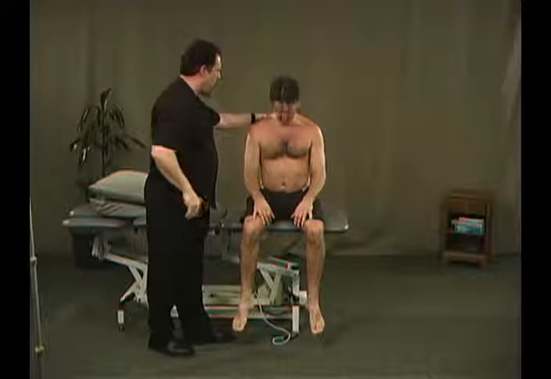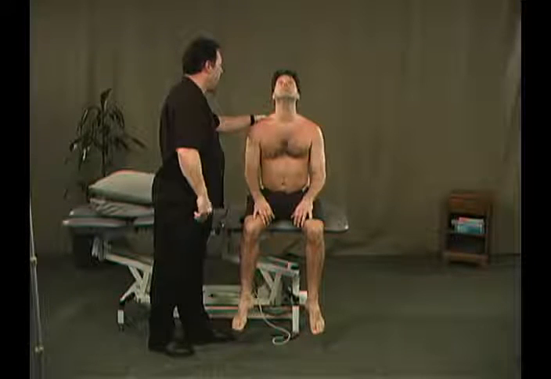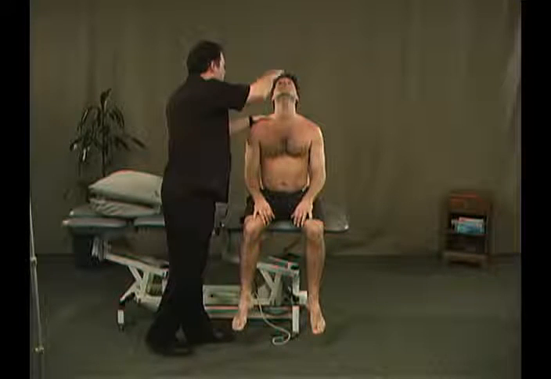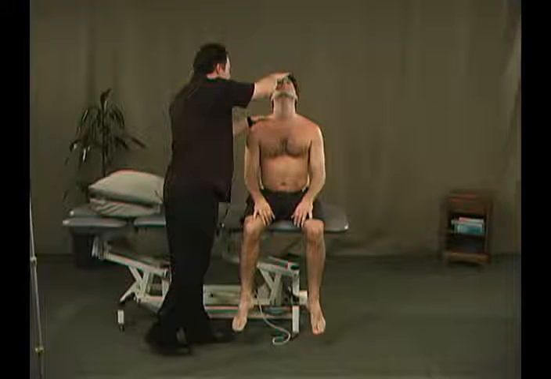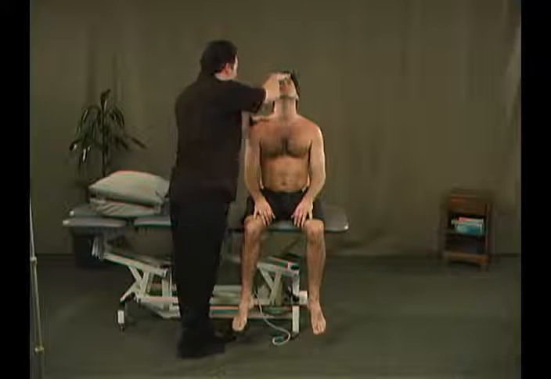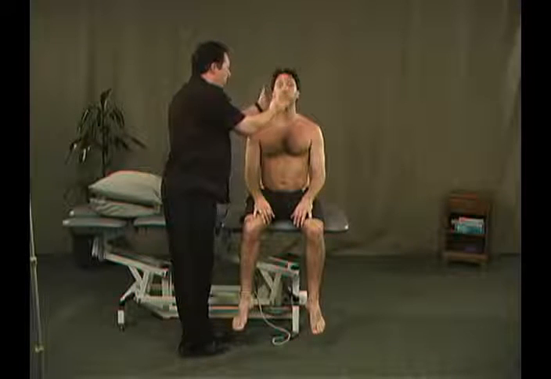Could you gently bring your head back up and look up to the ceiling, full range that you feel comfortable? Great. I'm just going to take a look at a little bit of overpressure. Good. And back off a little bit and a little resistance. Super. Can you bring your head straight here for me?